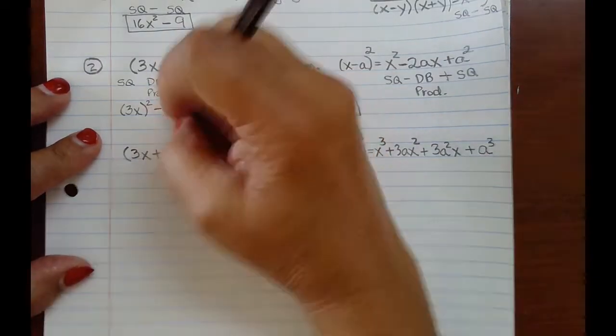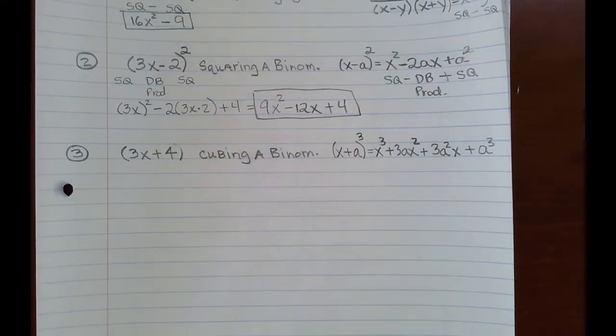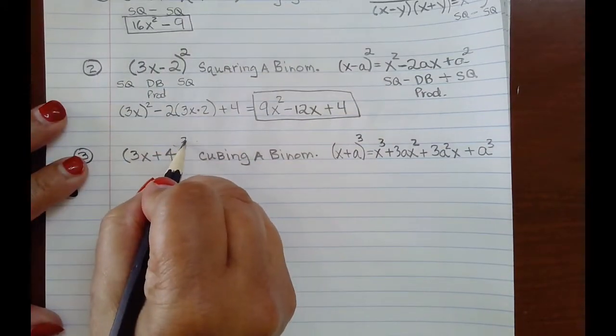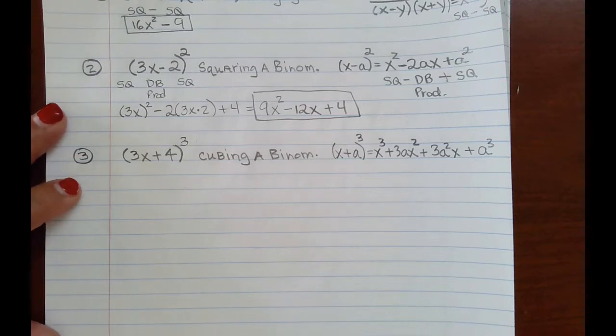Okay, next one was supposed to be cubing. I believe that's what number 3 was. Let me check that out. Yes, it was cubing a binomial. I was just trying to write these out ahead of time. Okay, so 3x plus 4 cubed.